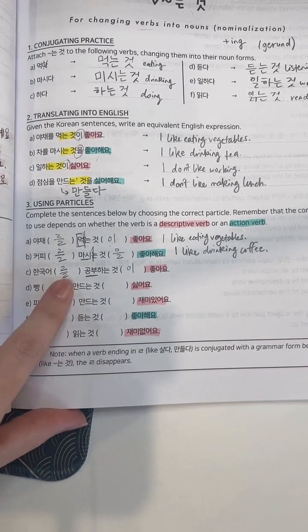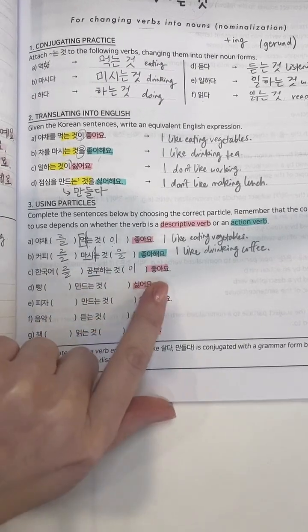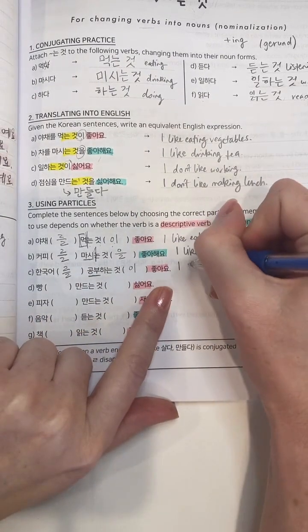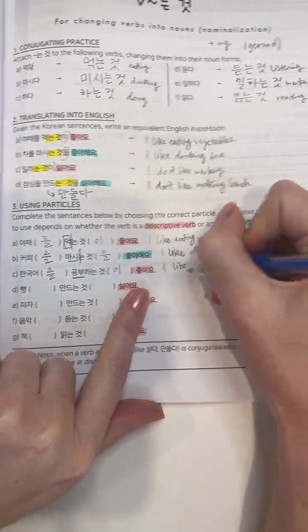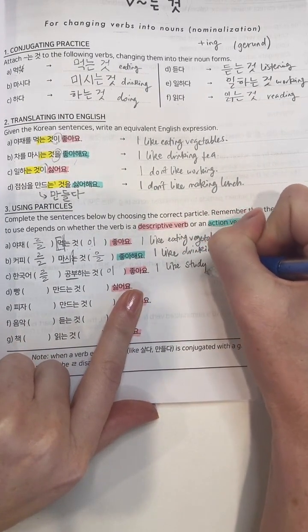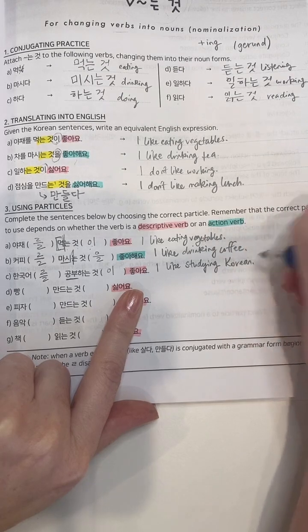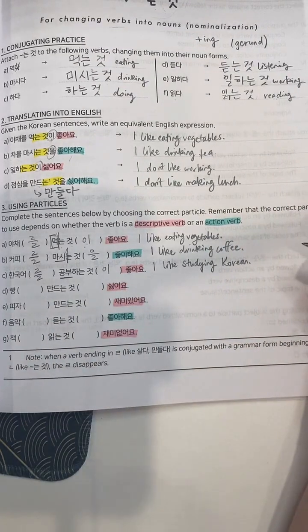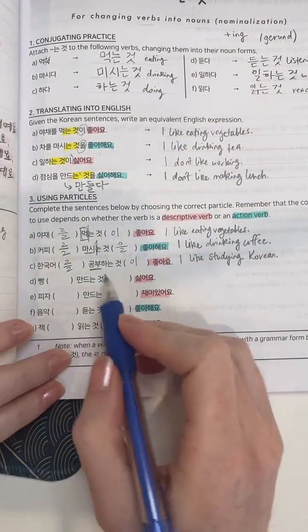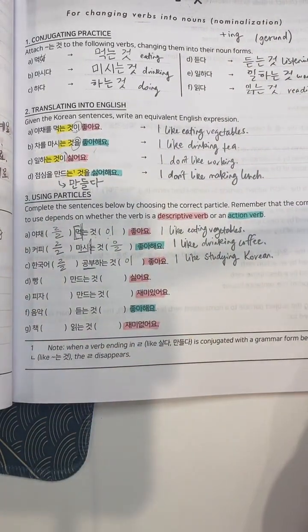한국어를 공부하는 것이 좋아요. What does this mean? It means I like studying Korean. If this is a true statement for you, it's a sentence you might want to learn. 한국어를 공부하는 것이 좋아요. I like studying Korean.